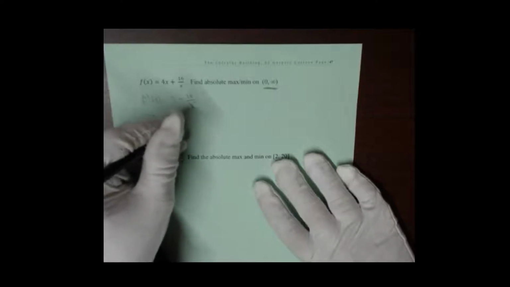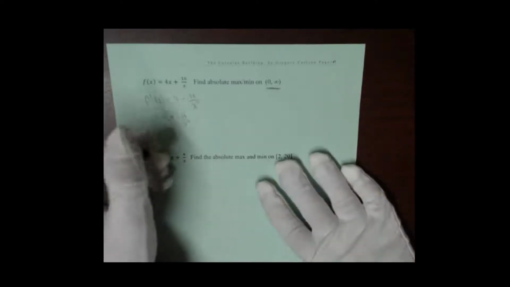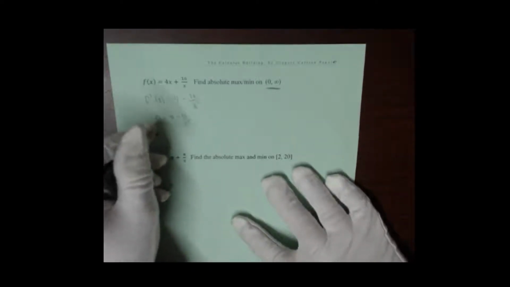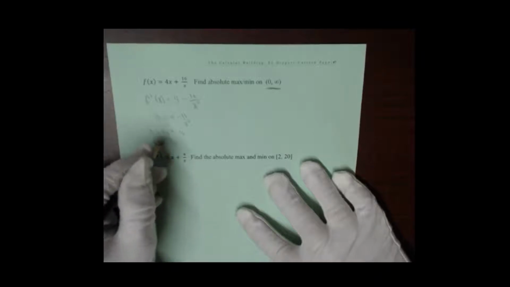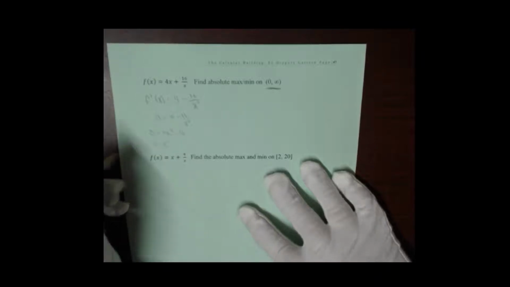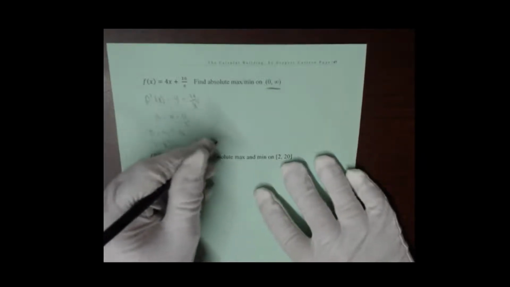And the first step in solving 0 equals 4 minus 16 over x squared is to just multiply the entire function by x squared. So we get 0 equals 4x squared minus 16. Add the 16 over and divide by 4 will give us 4 equals x squared. Skipped a couple steps, but if you need to, just pause and catch up. That means that x, when we take the square roots, is positive or negative 2.